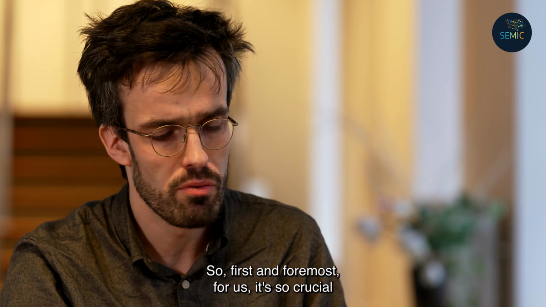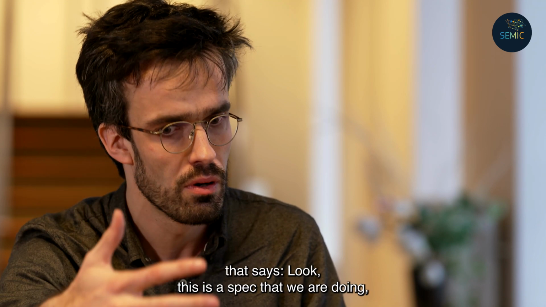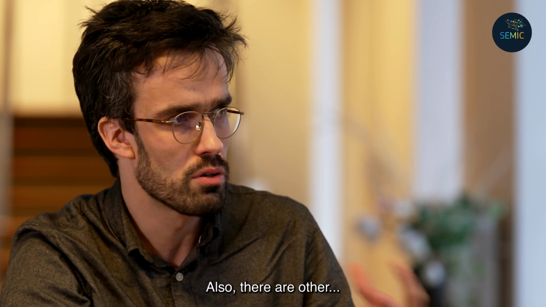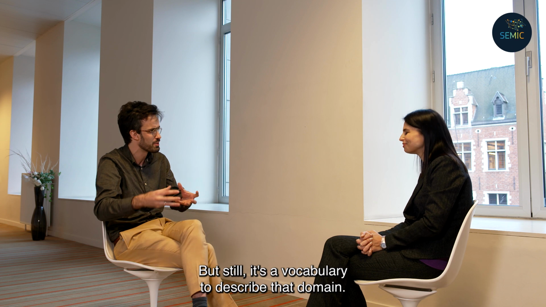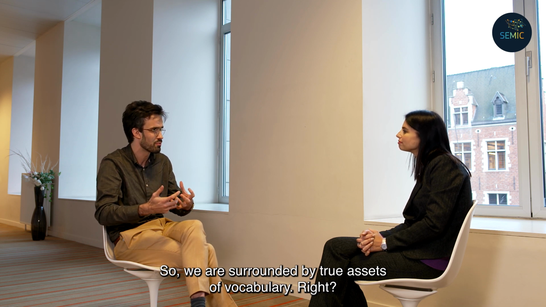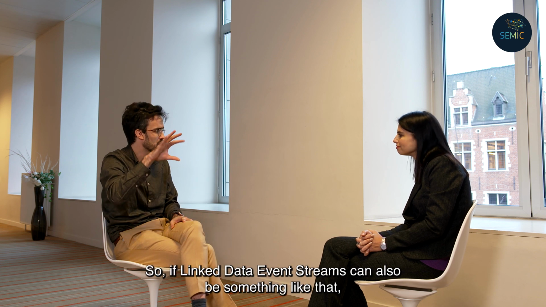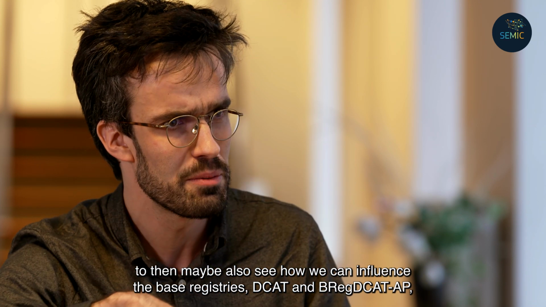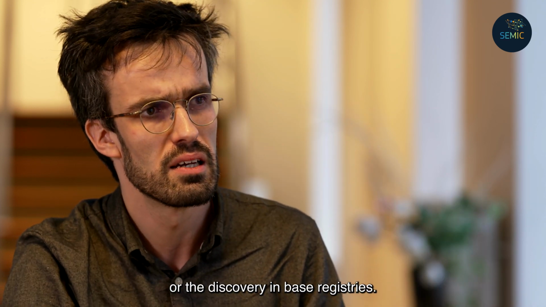So first and foremost, it's so crucial for us to have the thumbs up by a European institution that says, look, this is a spec that we are doing and we can carry forward. It is a vocabulary about APIs more or less, but still it's a vocabulary to describe that domain. So we are surrounded by true assets of vocabularies, right? The core vocabularies, the DCAT-AP, and so on. They are vocabularies that everyone is using, that everyone is referring to. So if linked data event streams can also be something like that, we can then see how it can influence the base registries, BRAC DCAT-AP, which is also a really interesting thing to further formalize the metadata or the discovery in base registries.